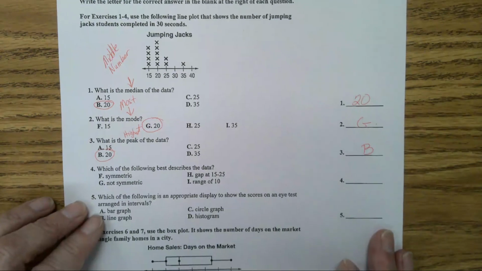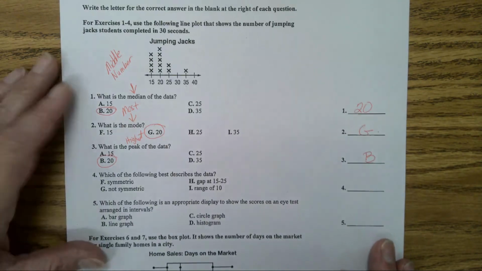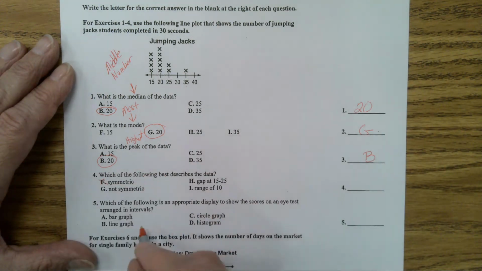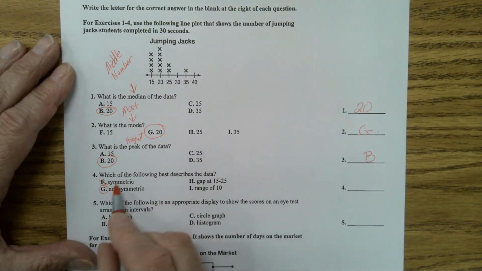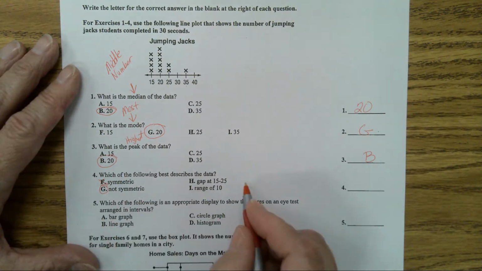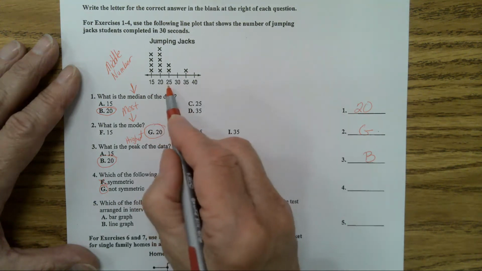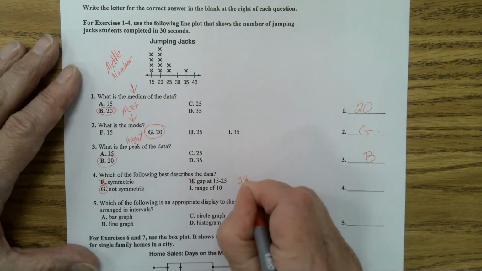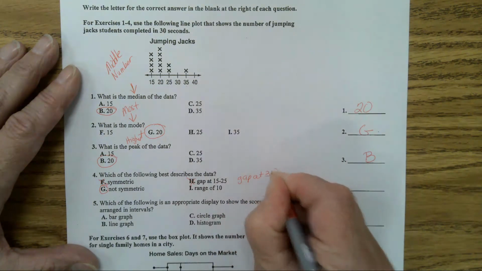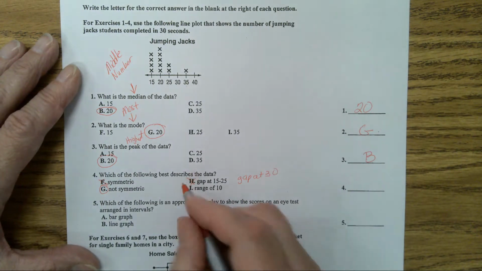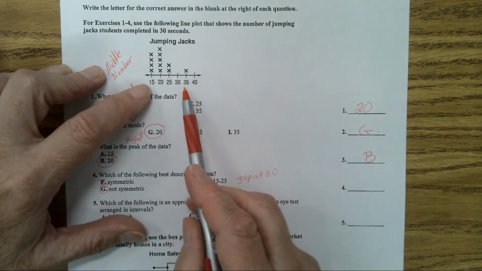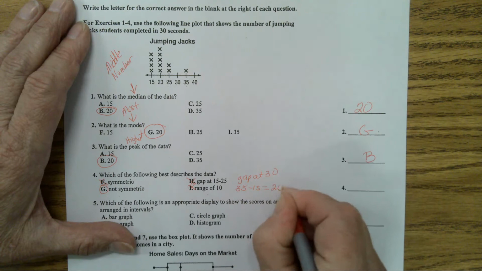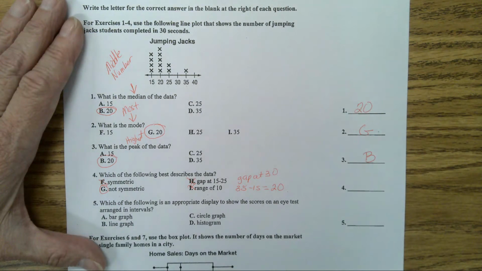Now, which of the following best describe the data? Is it symmetric? No. Is it not symmetric? Yes. If it's not symmetric, it's not symmetric. Is there a gap? No, not from 15 to 25. The gap is at 30. Right at 30. Gap at 30. Is the range 10? No. The range is 35 minus 15. The range is 20. Okay, so let's write down what the range is.